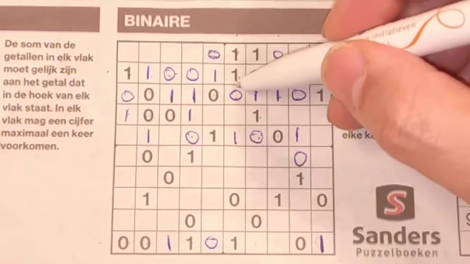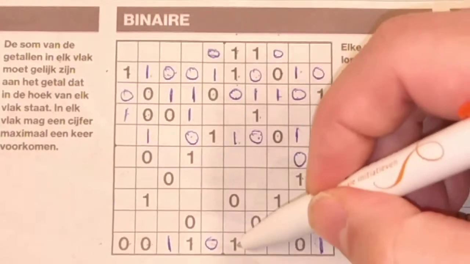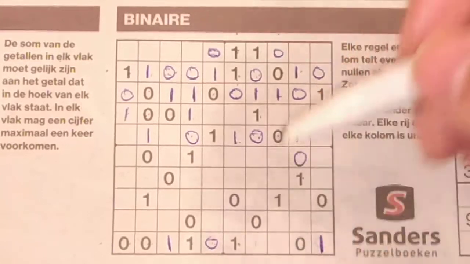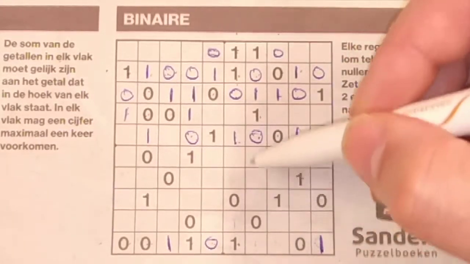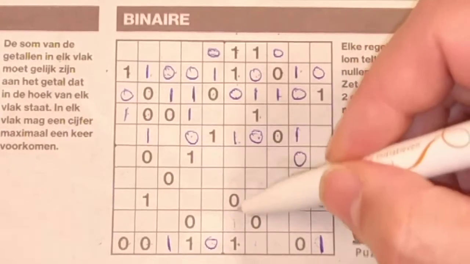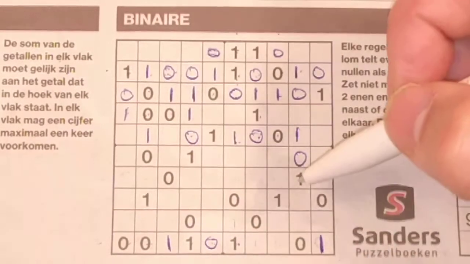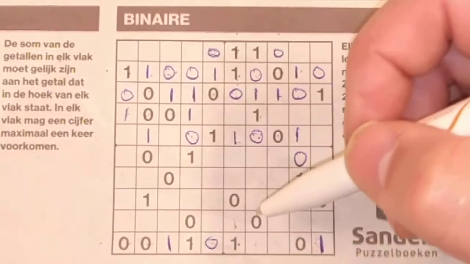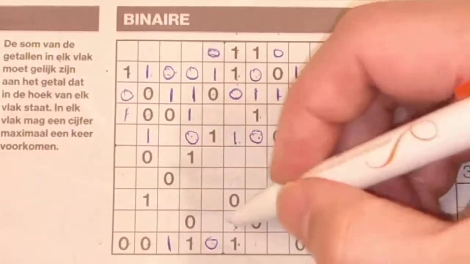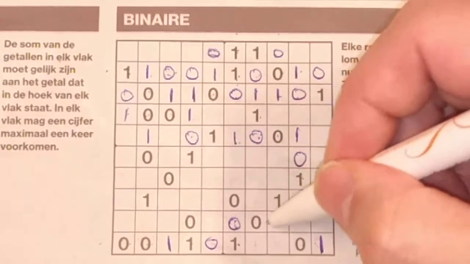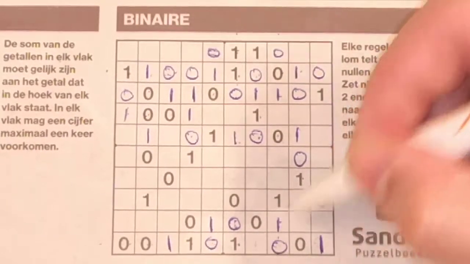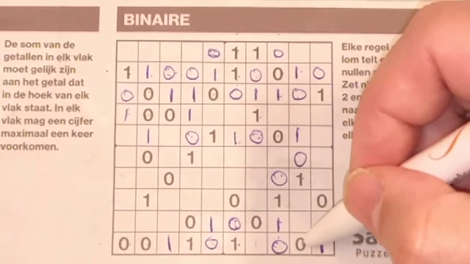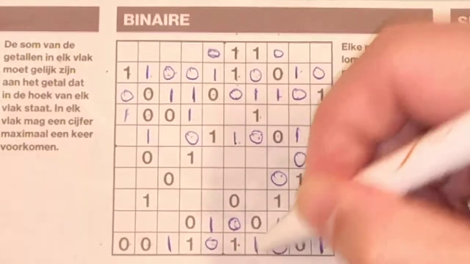Then 1, 2, 3, 4 ones. If I place the fifth one here, then we have 3 O's in a row. Not allowed. So this cannot be a 1, this should be an O. Double O, and 1, and then 1. Double 1, and O, then O. Double O, and 1, then 1.